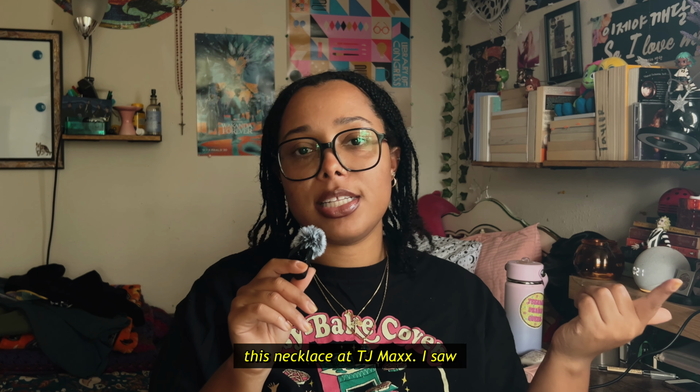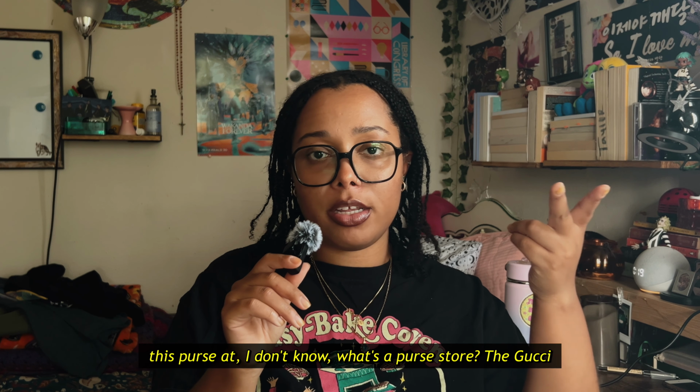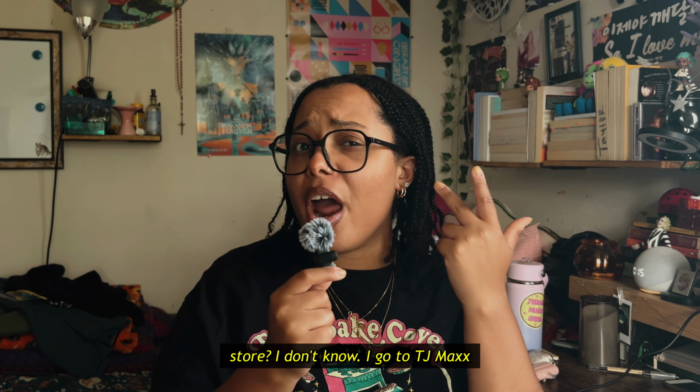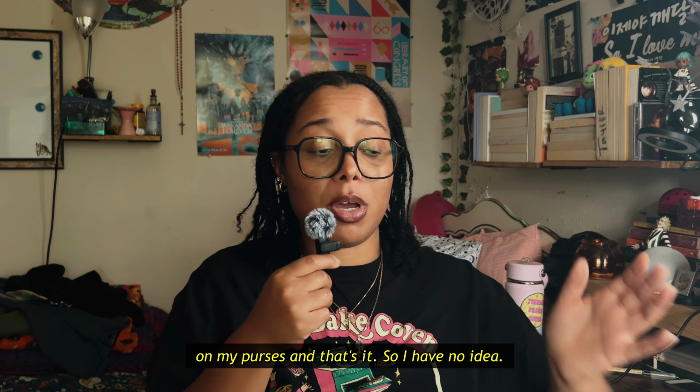I saw this necklace at TJ Maxx. I saw this purse at, I don't know, what's a purse store? The Gucci store? I don't know. I go to TJ Maxx and buy purses, and that's it. So I have no idea.